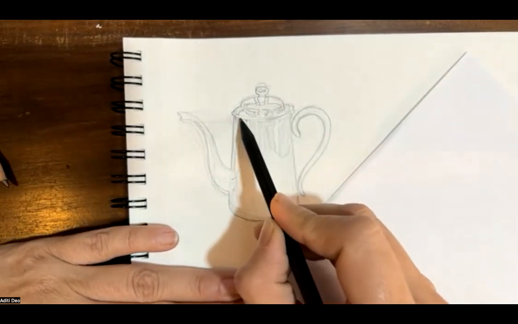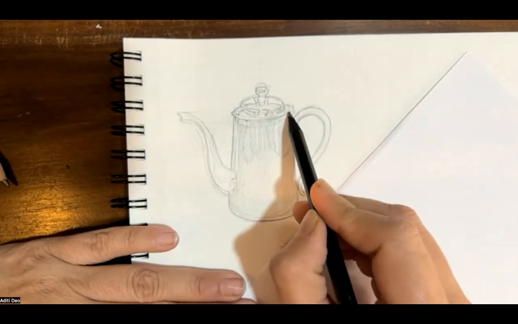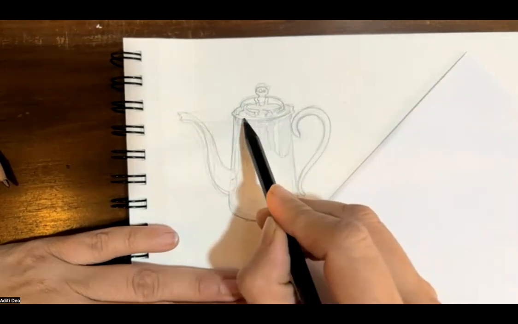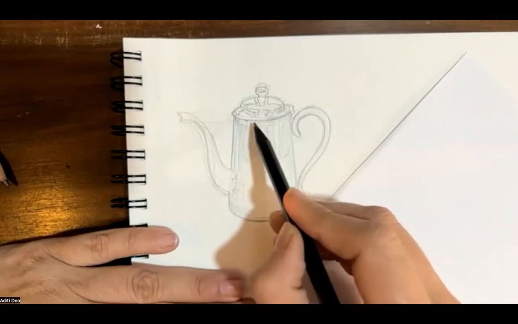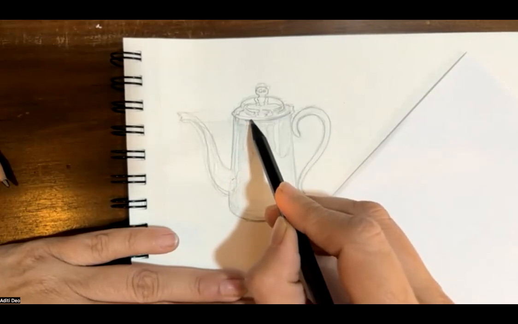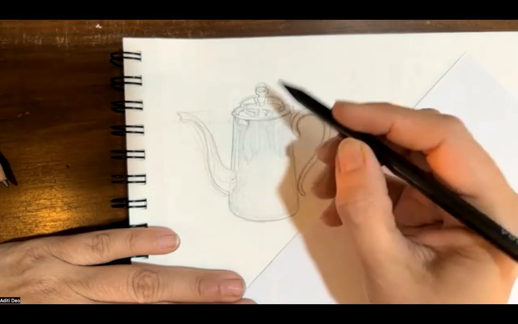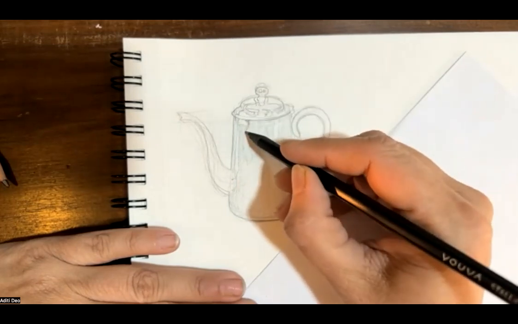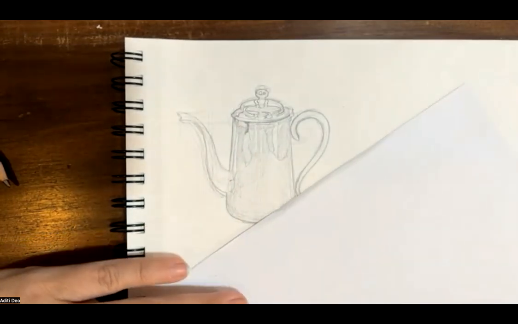So I have this very subtle line for the lid, and here your sharp pencil will help. And have faith in what you're seeing.